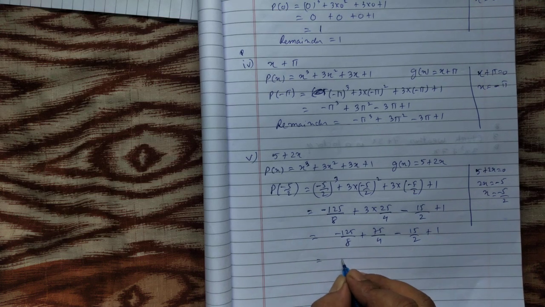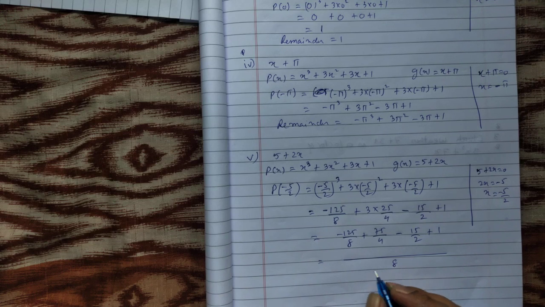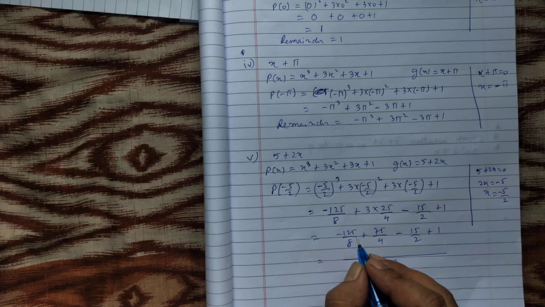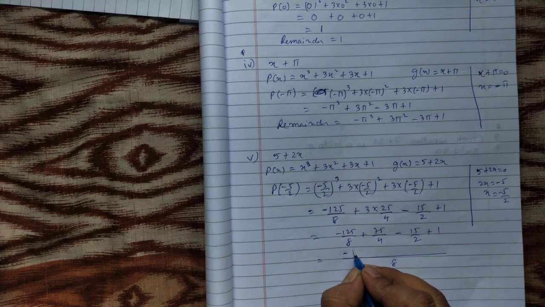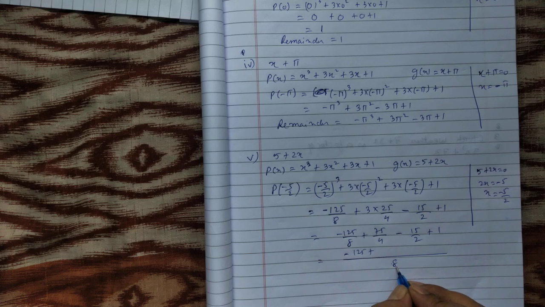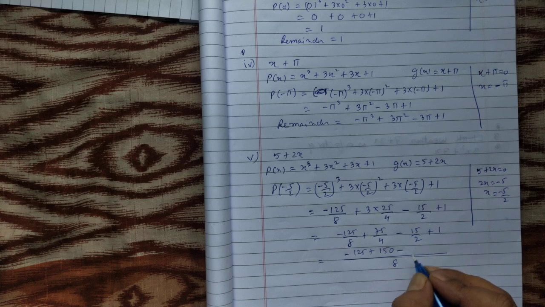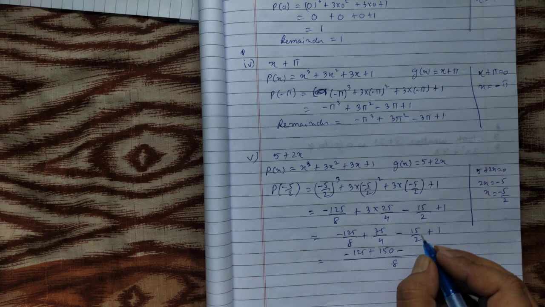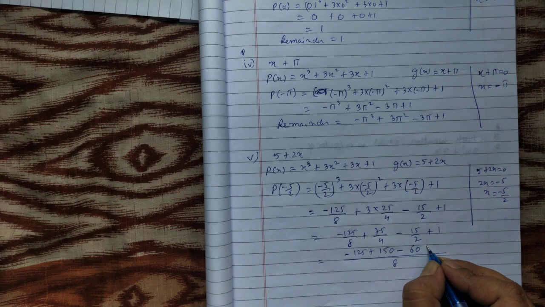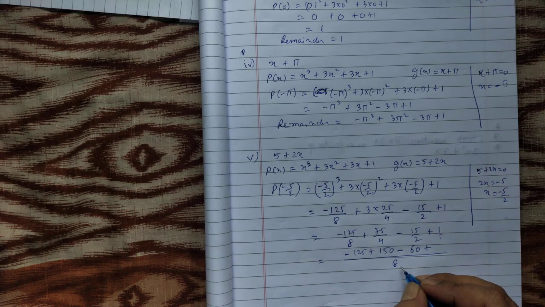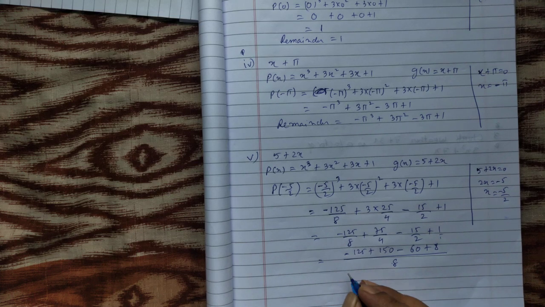Take the LCM. LCM is 8 again. 8, how many times is 8? 1 time. If I multiply by 1, 125. 4, how many times is 8? 2 times. 2 into 75 is 150. 2, how many times is 8? 4. 4 into 15 is 60. 1, how many times is 8? 8 times, 8 ones are 8.